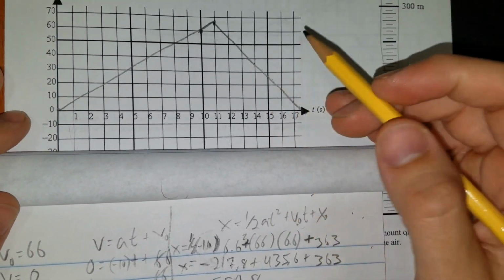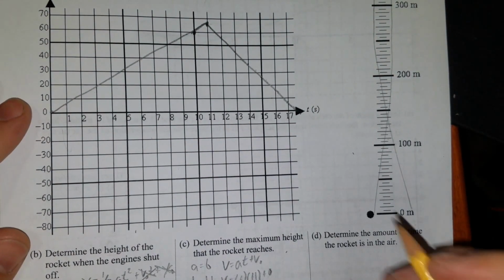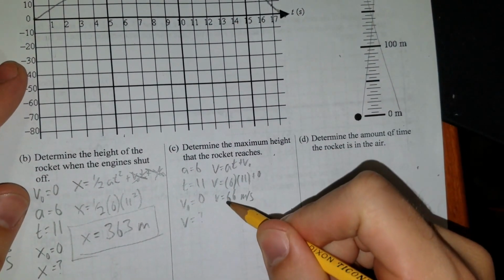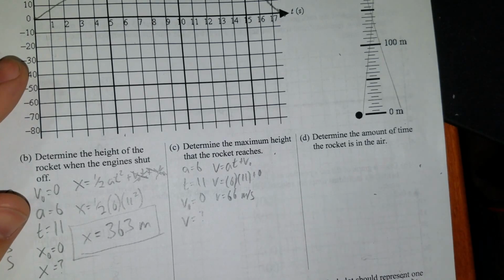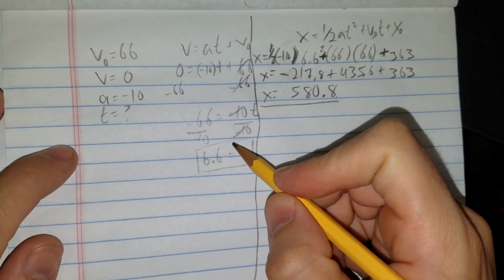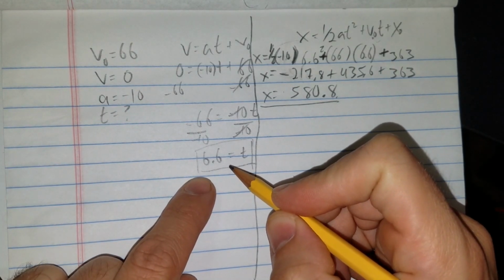All right. Earlier we found out that it took 6.6 seconds. Where was it? Oh, over here. 6.6 seconds for gravity to slow a rocket down to 0, right? So we go back to our graph.